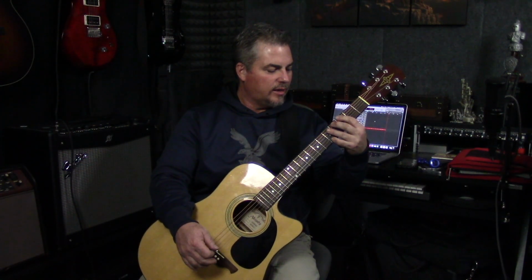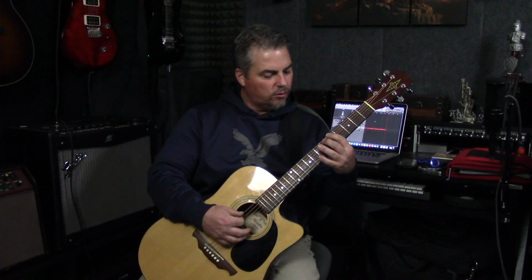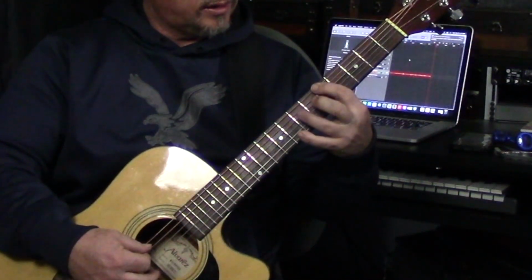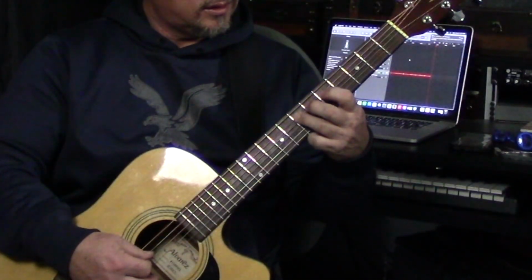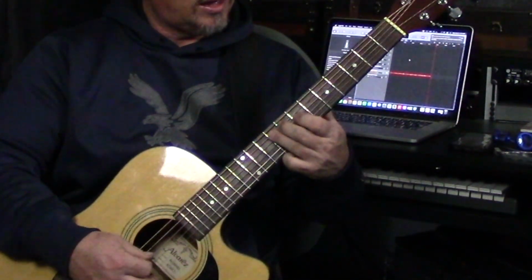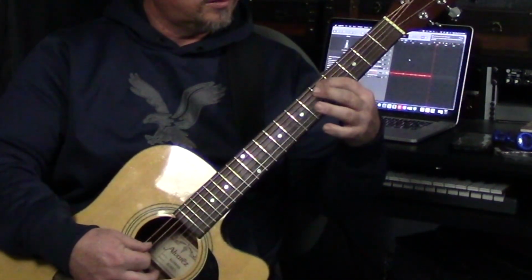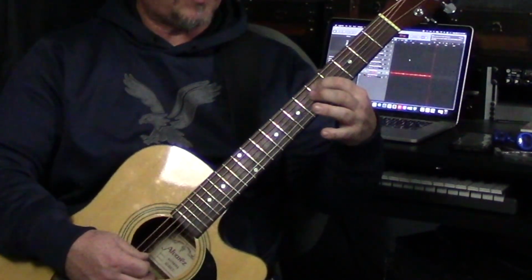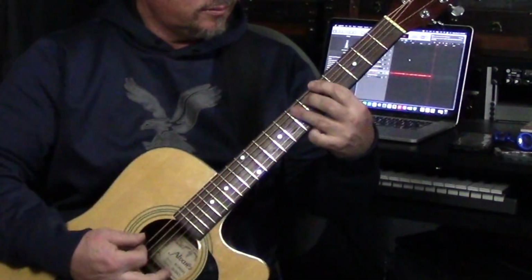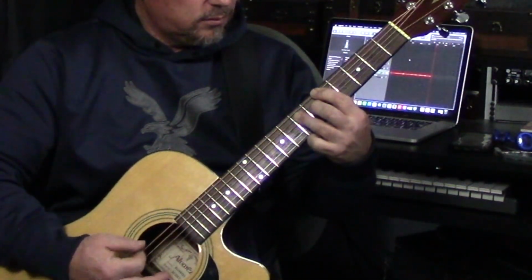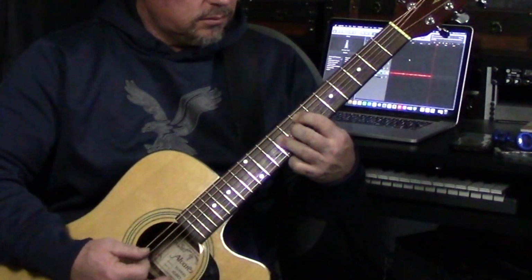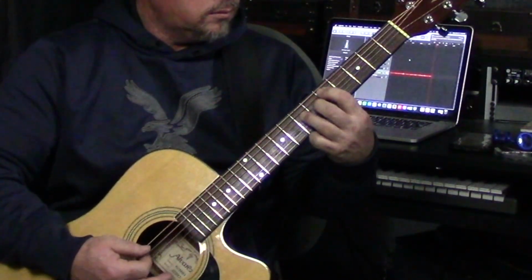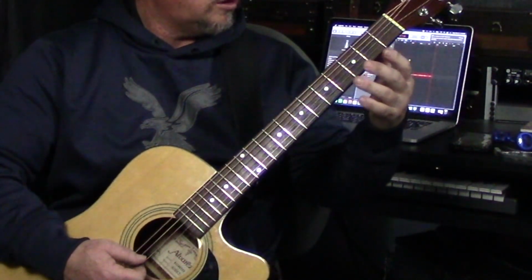So let's put that in the key of A. So in the key of A, 1, 5, 6, 4 is going to be A, E, F sharp, D. If we turn those into power chords, we got Glycerine. But let's do it in open chords.